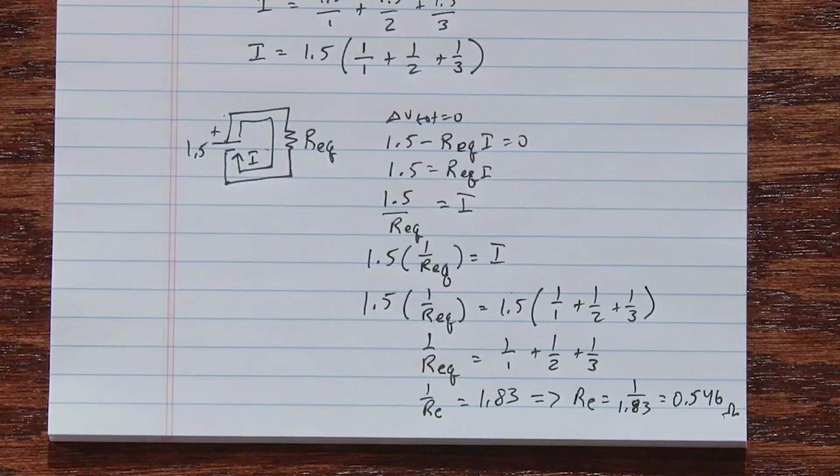So you can see two things here. One is where our equation for equivalent resistance for resistors in parallel comes from. 1 over R equivalent is 1 over the first resistance plus 1 over the second resistance plus 1 over the third resistance. And the second thing that you see is that the equivalent resistance is actually less than the resistance of any of the resistors that are in parallel.